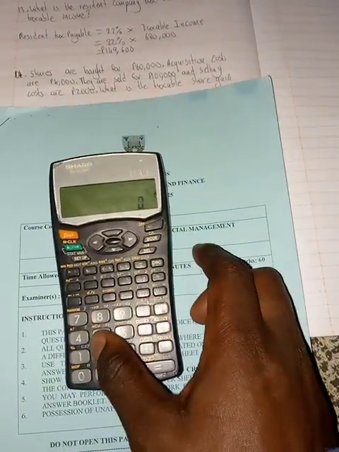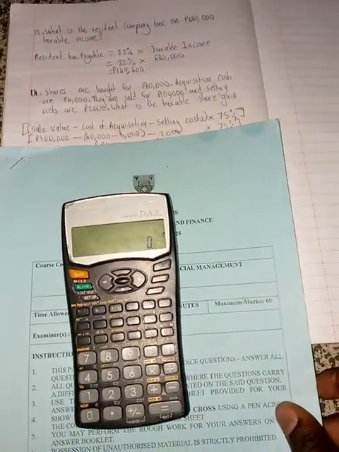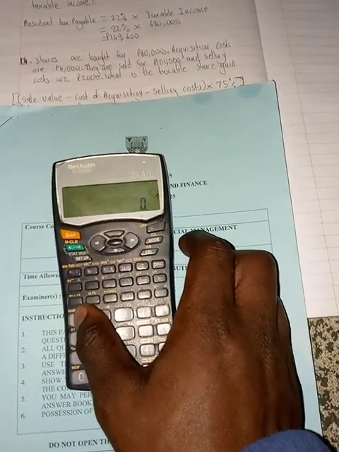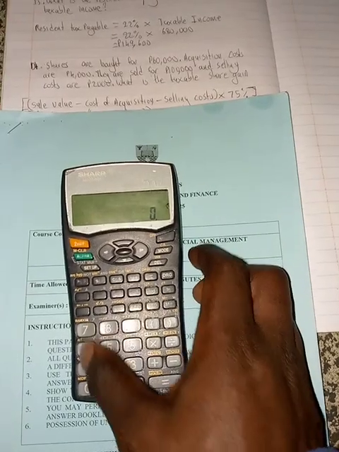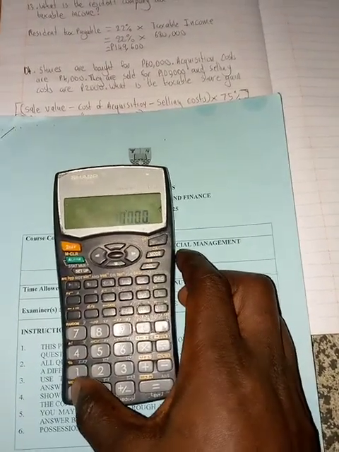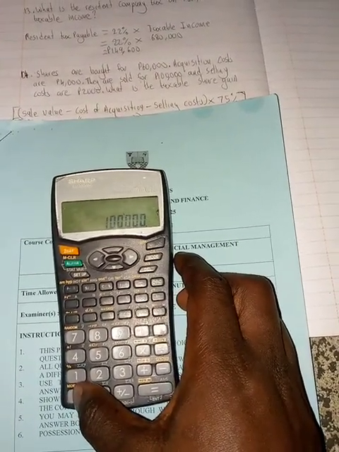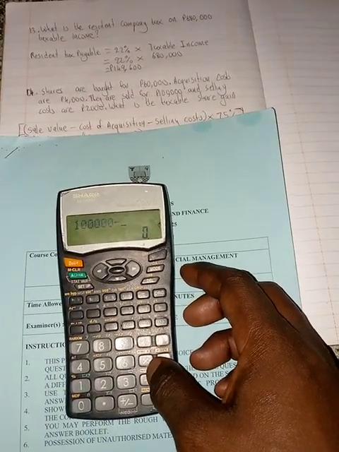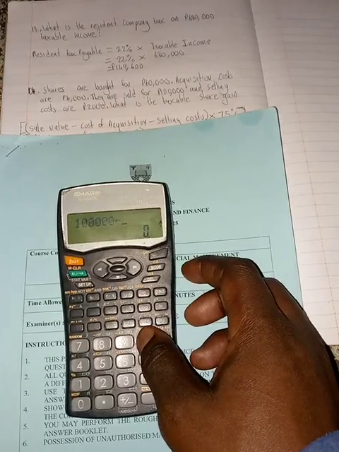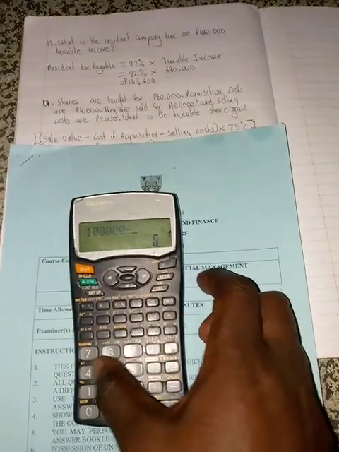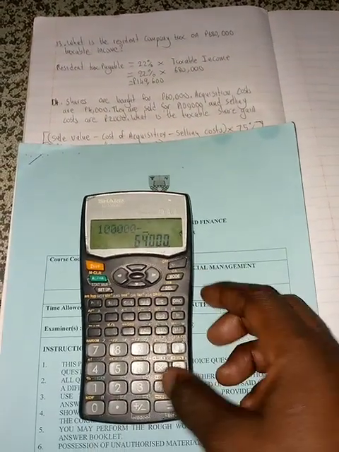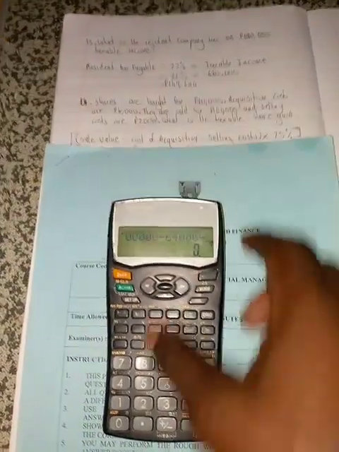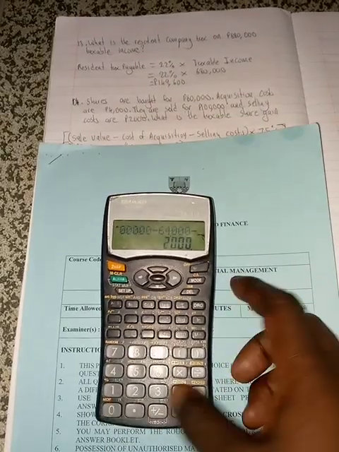There's the formula. Our sales value is 100,000, minus our acquisition cost of 64,000, minus our selling cost of 2,000.